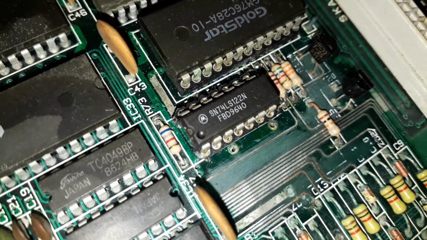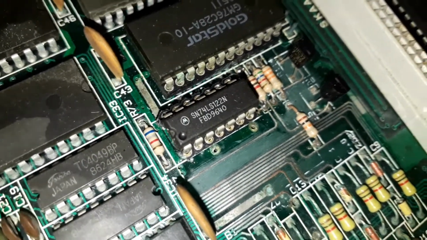I've got another board with exactly the same problem. Definitely should have gone to Specsavers. So let's just do a quick experiment here. Let's take that 22 off of there and put it on this one.